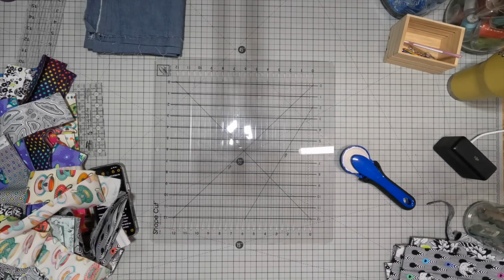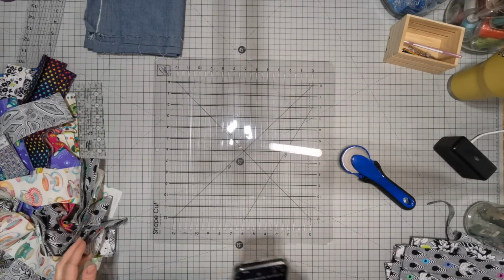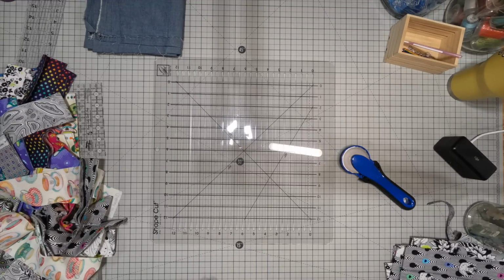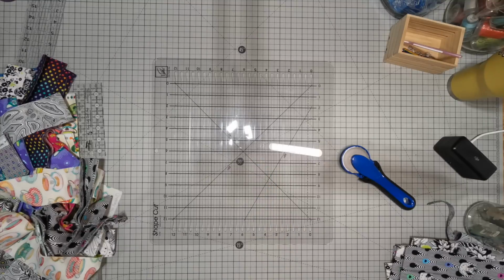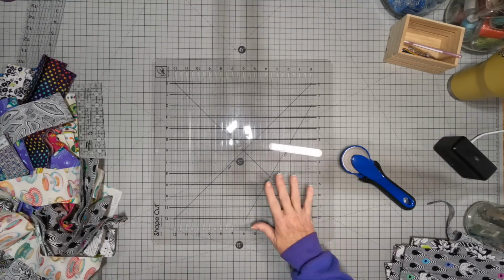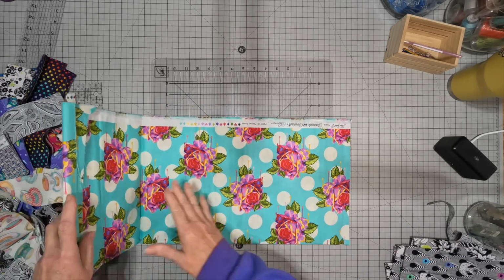I'm already going to apologize for the glare, but you gotta have lights, and lights cause glare, and this ruler, it is just a glaring ruler. But once we put fabric under it, you won't even notice.